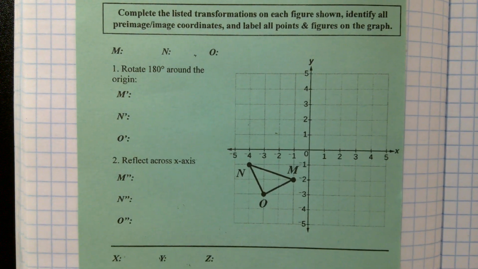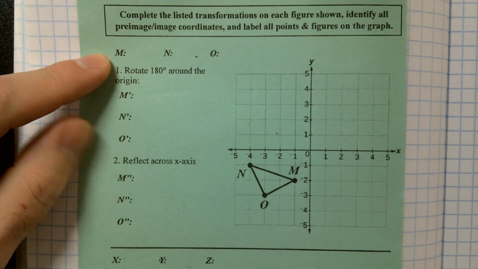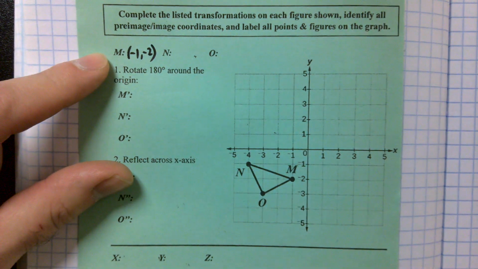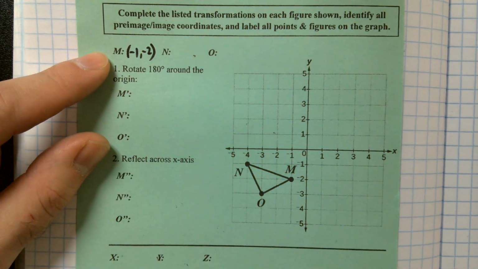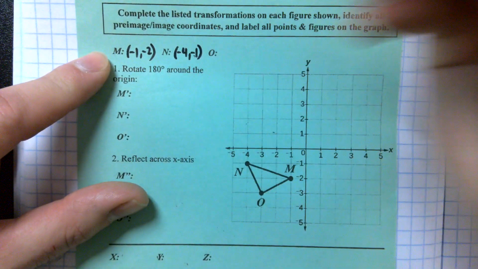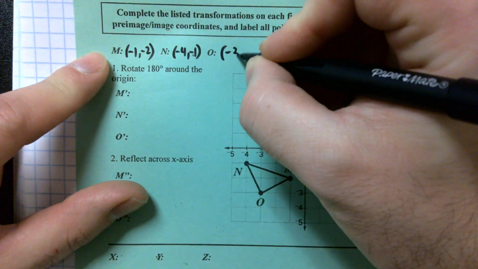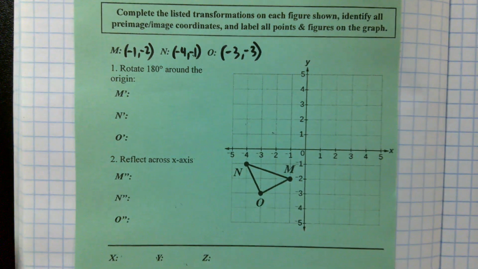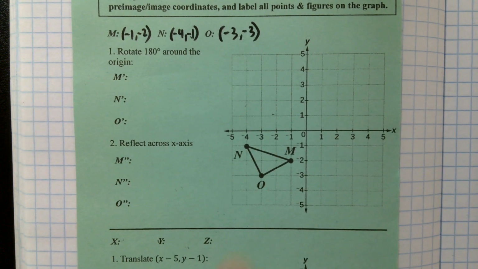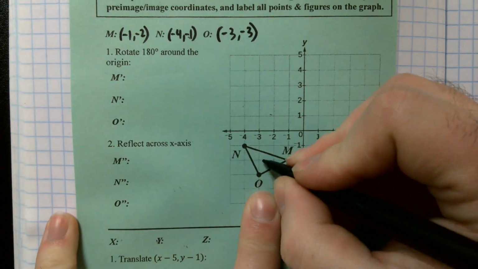I've got triangle MNO. Who could tell me what are my coordinates for point M? Lola? -1, -2. Perfect. What about point N? Vanessa? -4, -1. Perfect. And how about point O? Yeah, Johnny? -3 and -3. Perfect. -3, -3. What am I going to put inside triangle MNO on my graph before I even start? A 1.